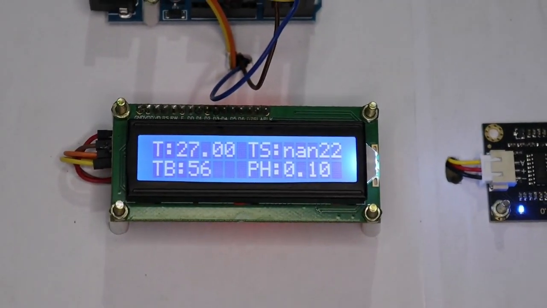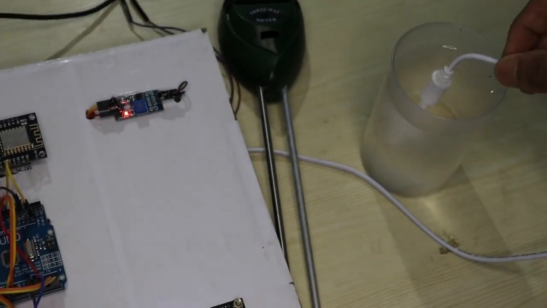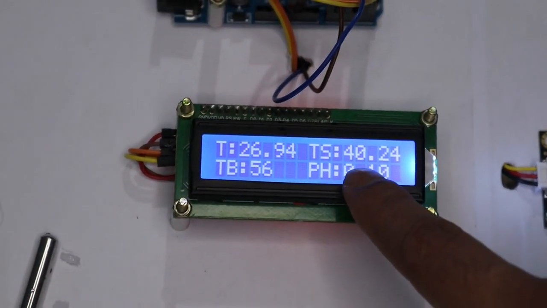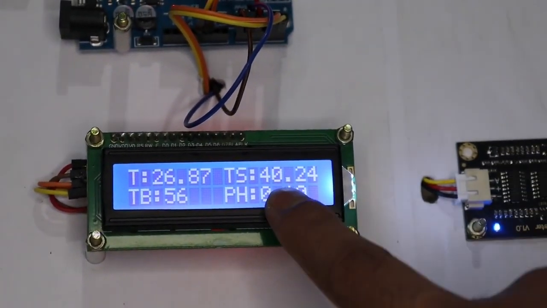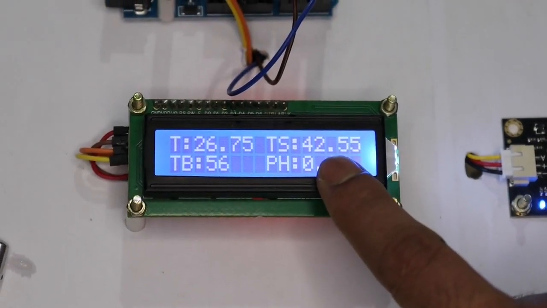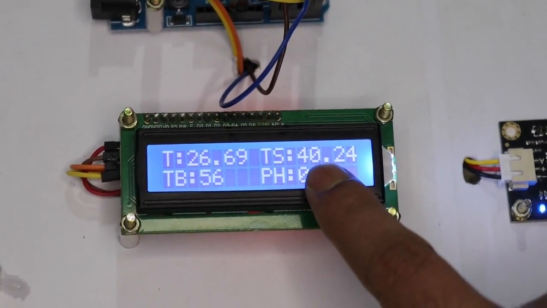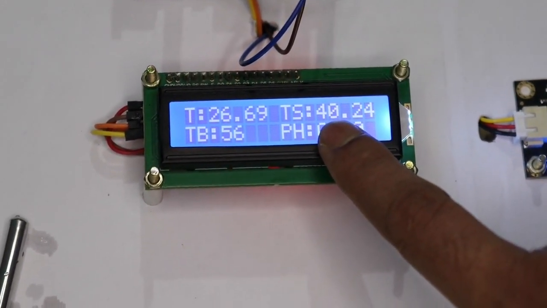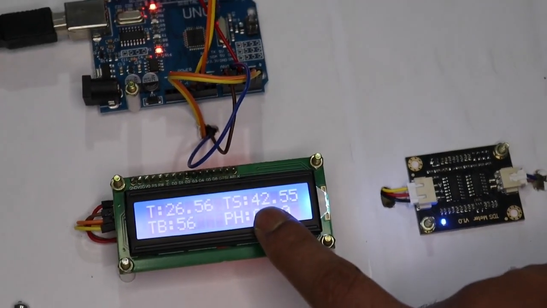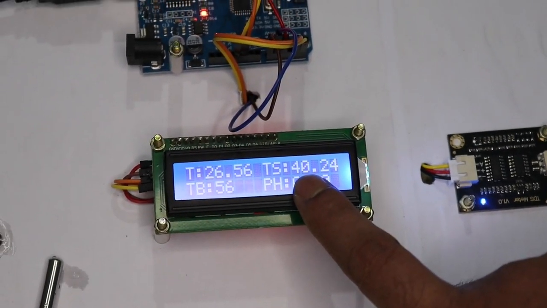Now we will check TDS. The TDS value is 40 here, which means the water is less conductive in nature. There is a small amount of matter dissolved in this water. That's why we can see the TDS value is 40, 42. When the TDS value is within 50, we can say that a small amount of matter is dissolved in the water.